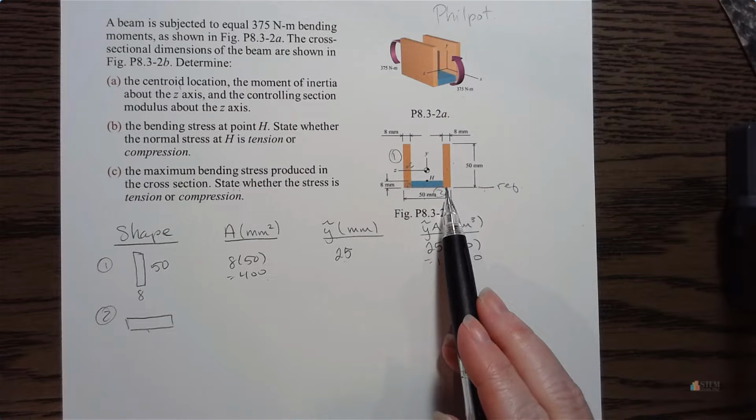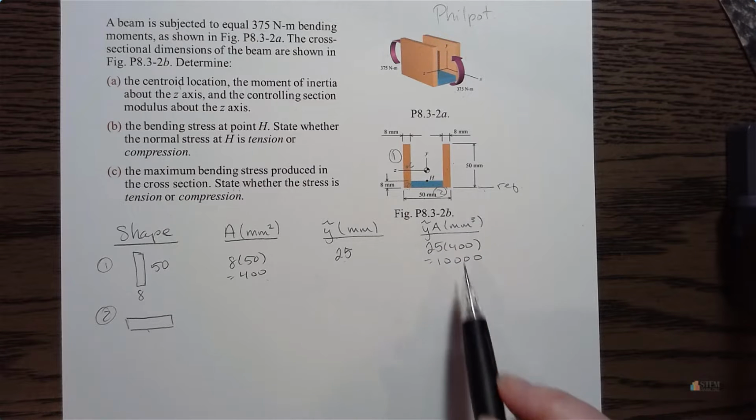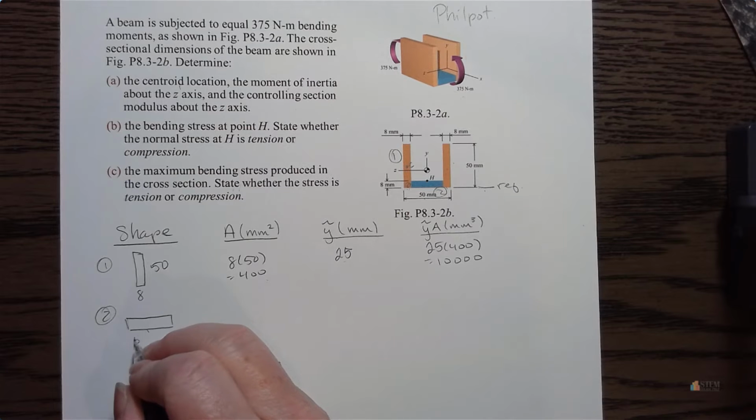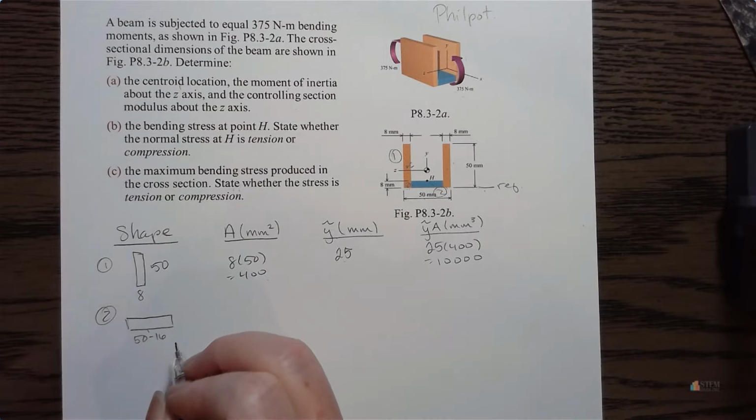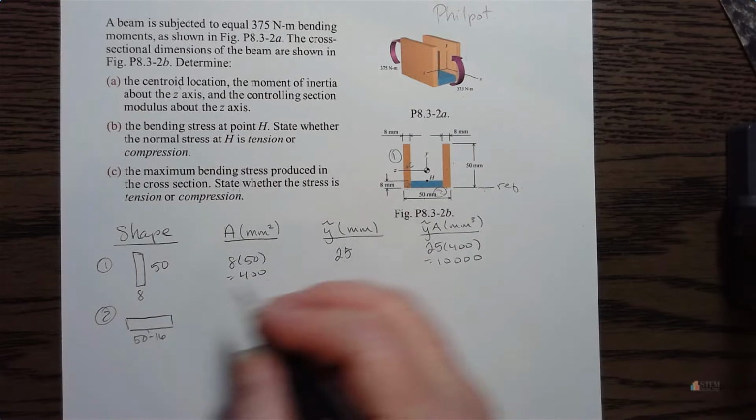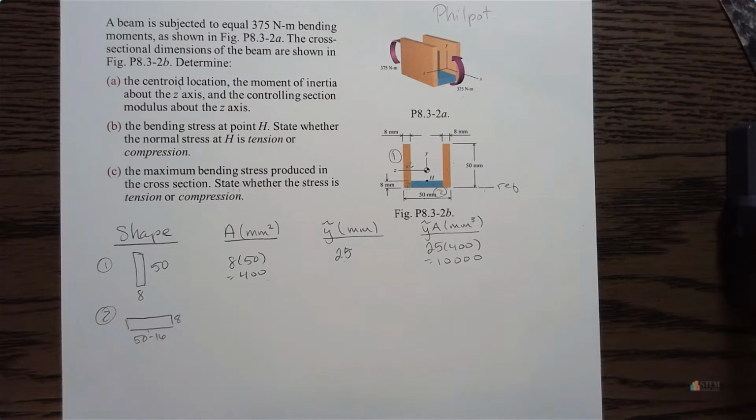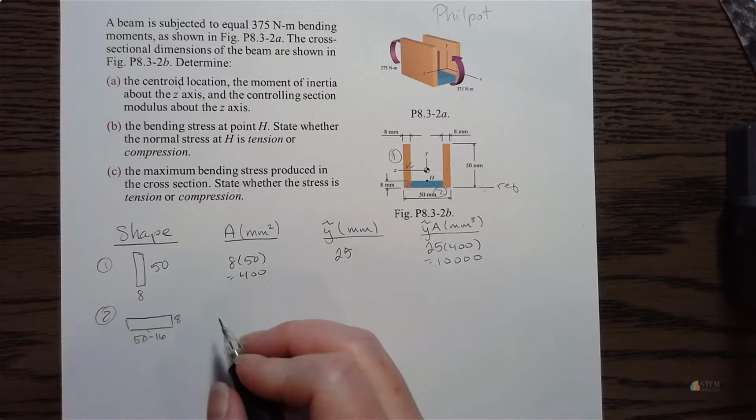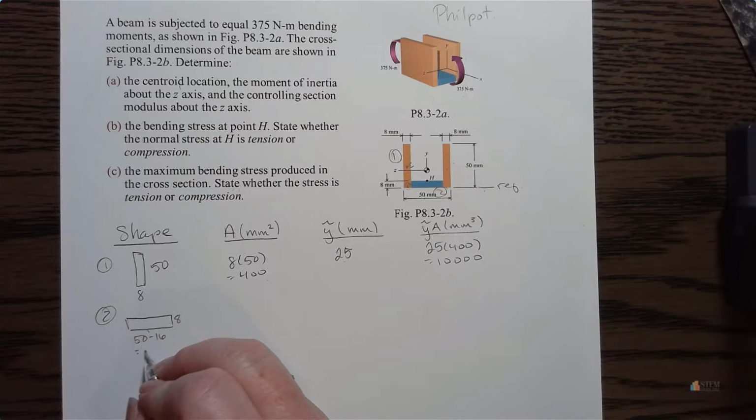So that's 16 that we're going to take off. So we're going to have 50 minus 16, and then the height is 8. So what's 50 minus 16? 34, right?